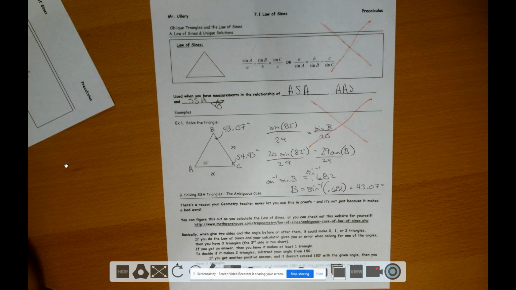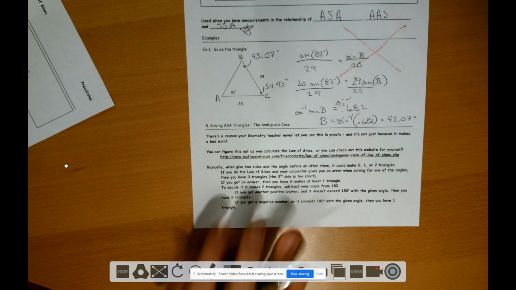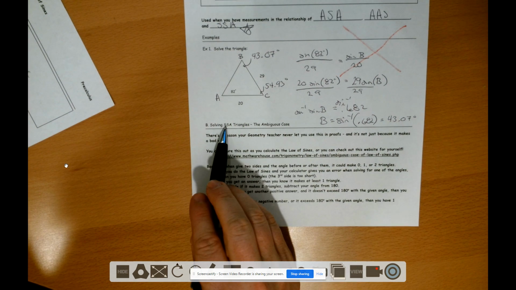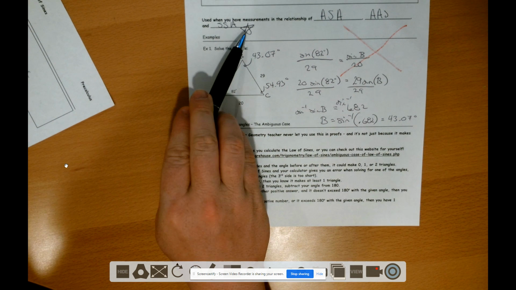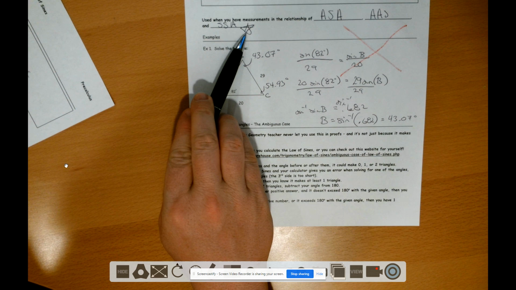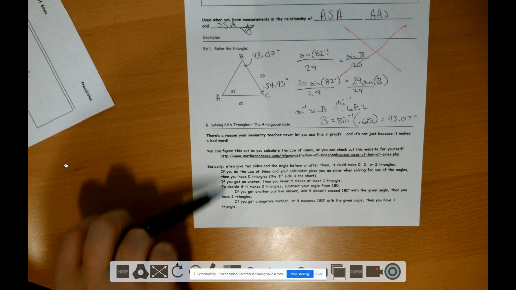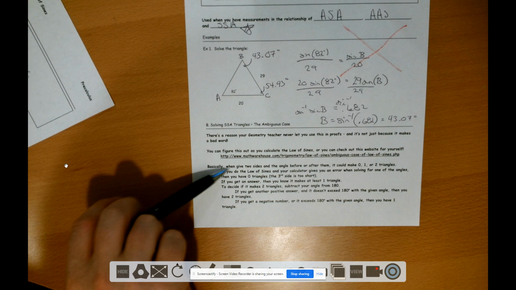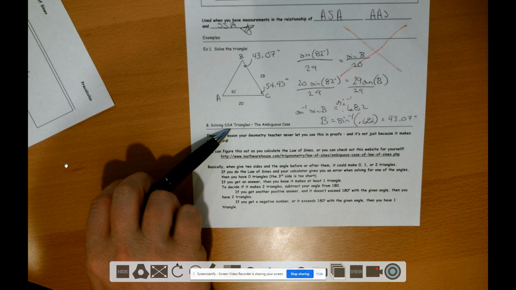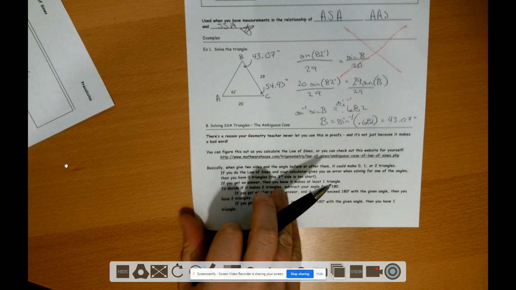Okay, so down here at the bottom, what you're seeing is a little bit of what we call the ambiguous case. It's dealing with those side-side-angle triangles that we told you were a catch-22. So rather than teaching this all the way through here, I'm just going to let you have this to reference. You can read through it on your own. You can reference it whenever you get a side-side-angle triangle. But we're going to teach it through an example.